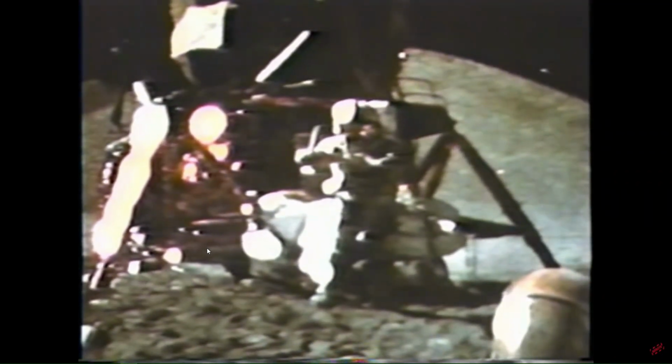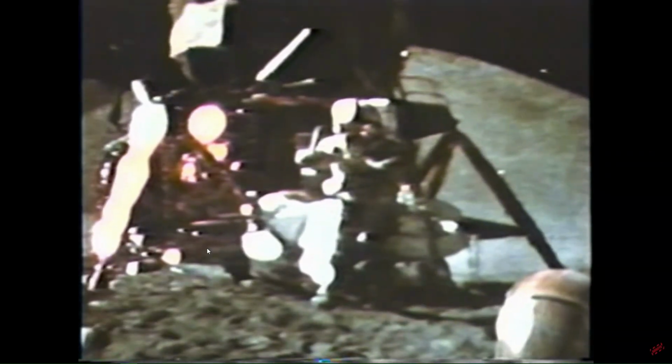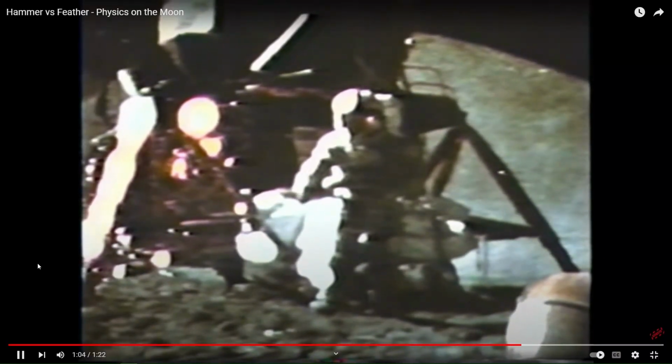And so we thought we'd try it here for you. The feather happens to be, appropriately, a falcon feather for our Falcon. And I'll drop the two of them here, and hopefully they'll hit the ground at the same time. How about that? Proves that Mr. Galileo was correct in his findings.